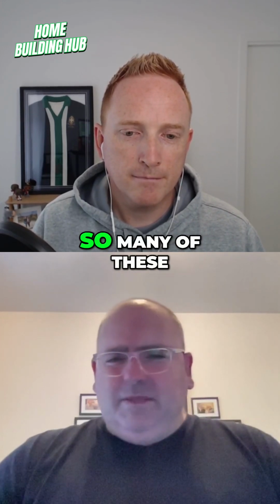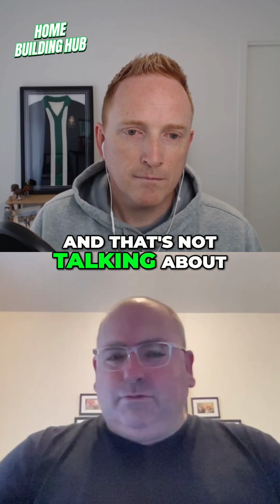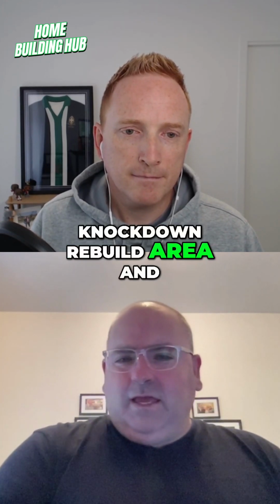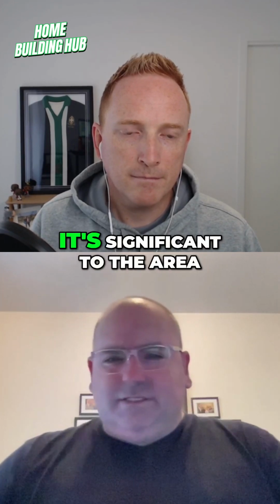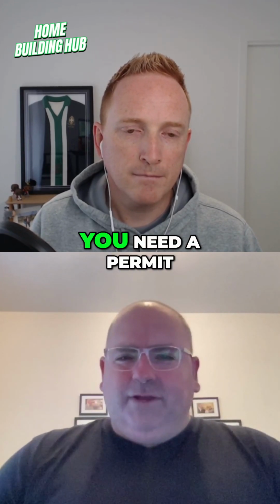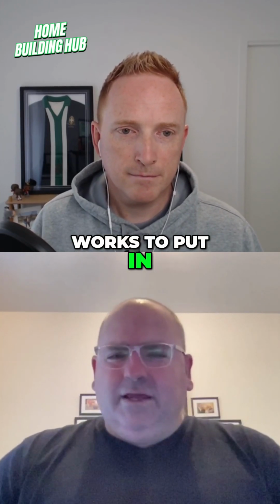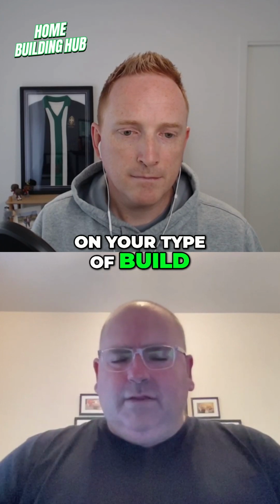So there's so many of these considering factors with trees. And that's not talking about, for example, if you're in a knockdown rebuild area and the council may say you can't knock down that tree, it's significant to the area. You need a permit to protect the tree. You've got tree protection works to put in. So there's a whole lot of other stuff that can happen depending on your type of build that needs to be considered.